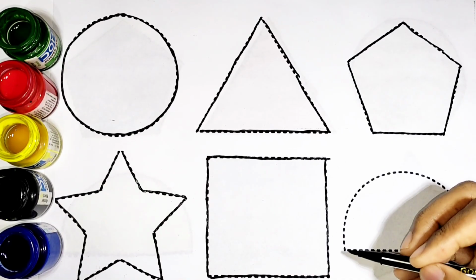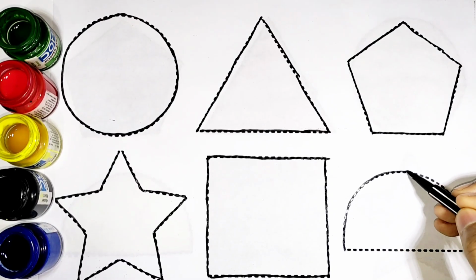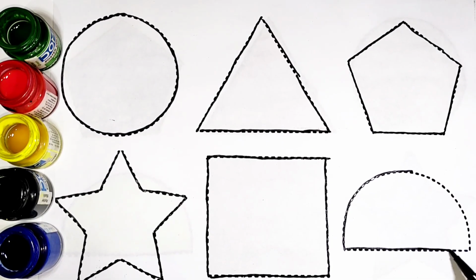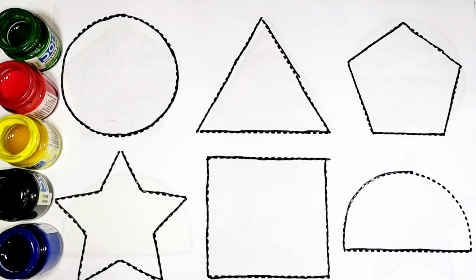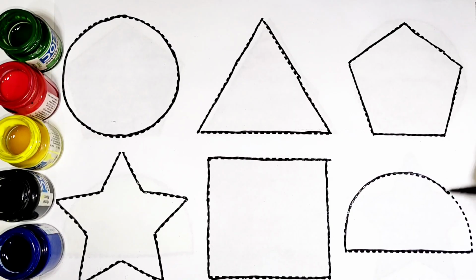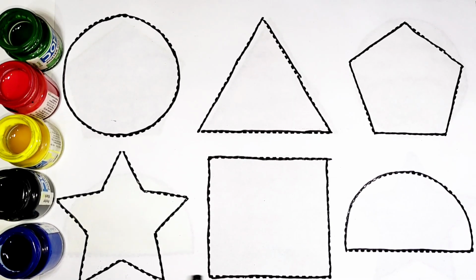Kids, the next one is semicircle. Now we're coloring 2D shapes.